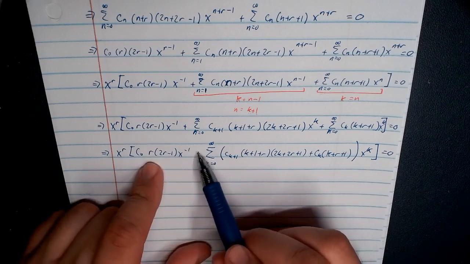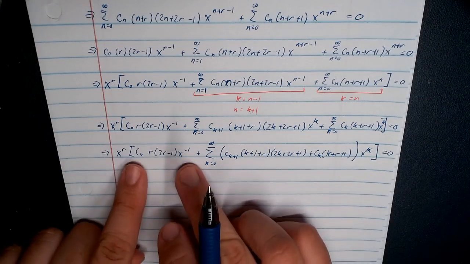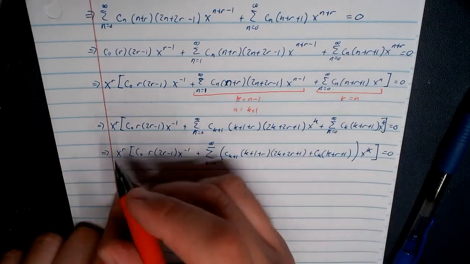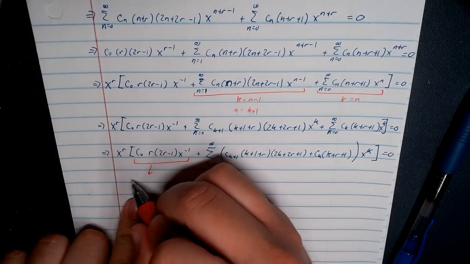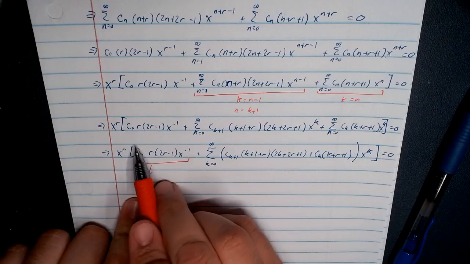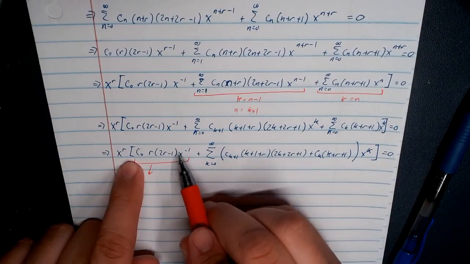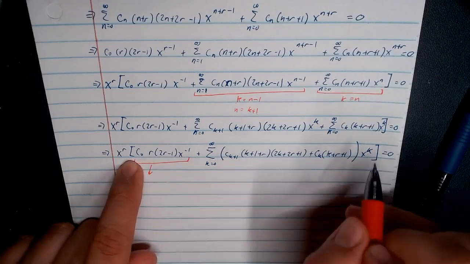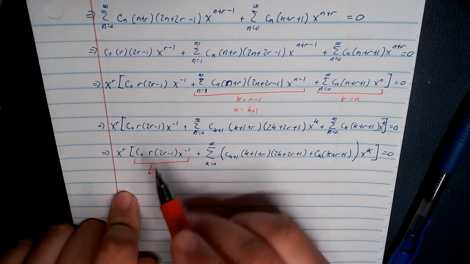Oh, but it's also being added to all of this, and you're also getting 0, which means this must also equal 0. So, C0 is an arbitrary constant. It can be literally any number, so obviously that's not what's making things 0. And x is a variable. It can be any number, so it's not what's making things 0. It's got to be these factors that are making things 0.